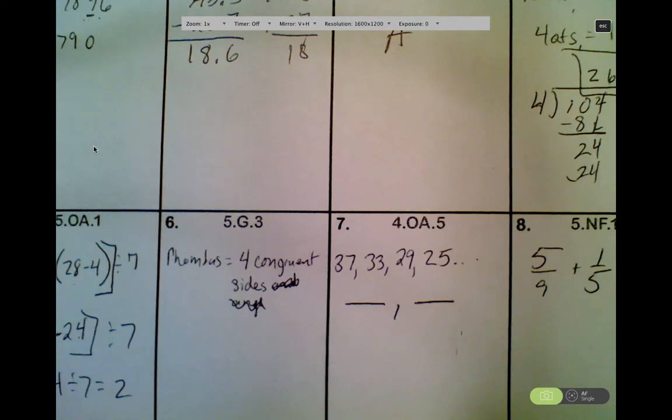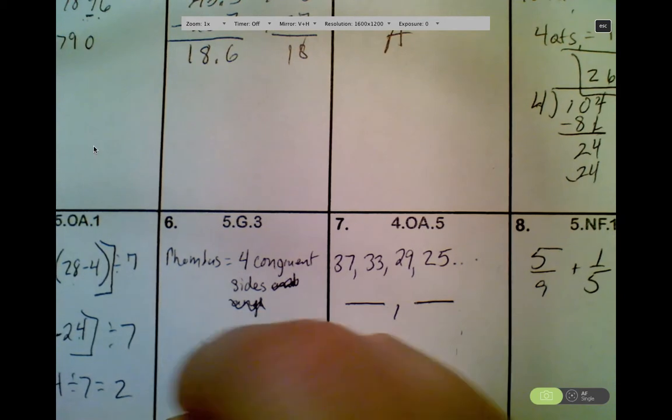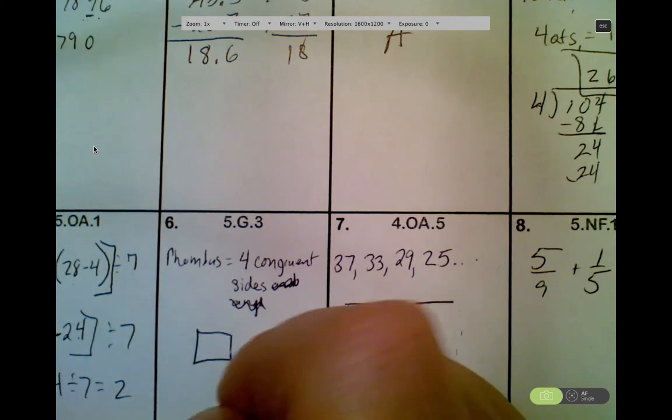Number 6 says, write the name of a rhombus that's also a regular polygon. Regular polygons have equal sides, which is what a rhombus is, 4 congruent sides. And to be regular, it also has to have 4 congruent angles. So in that case, you're looking at a square.